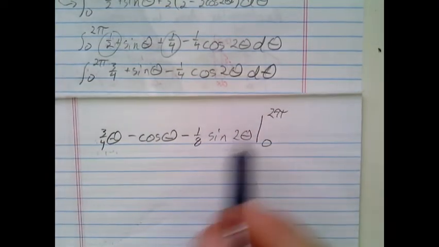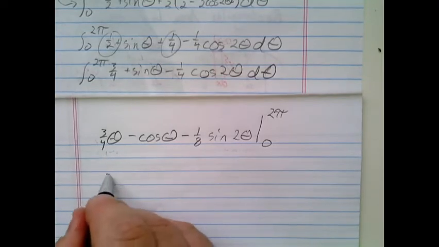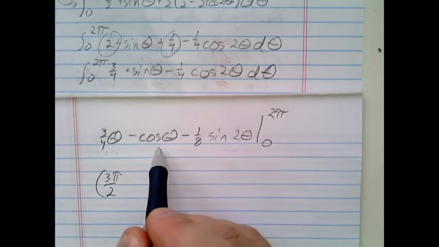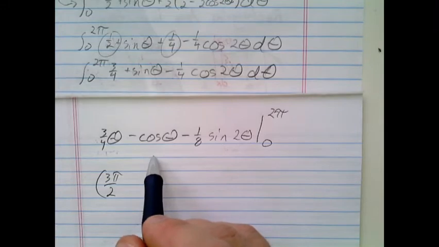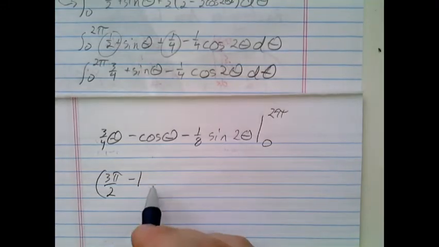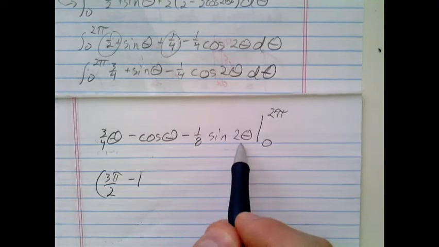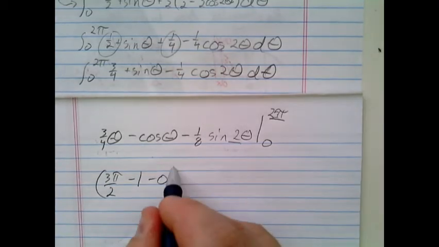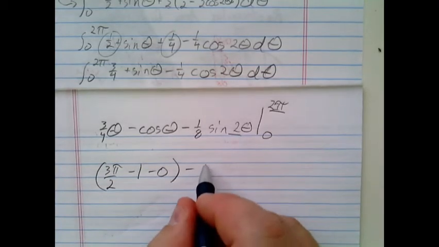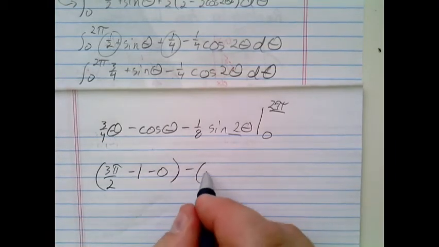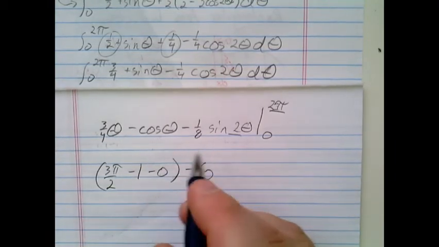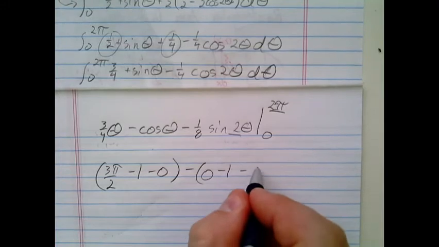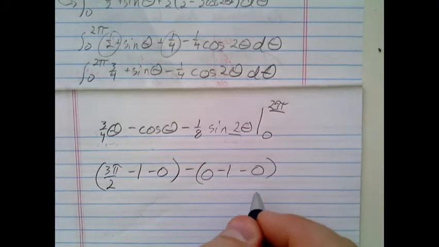All right, let's stick in the 2 pi. 2 pi times 3/4 would be 3 pi over 2. When I stick 2 pi into cosine, cosine of 2 pi is 1, so that'll be minus 1. When I put it in here, I would get sine of 4 pi, but sine of 4 pi is 0. Then when I stick the 0 in, putting 0 in here gives me a 0. Cosine of 0 is the same as cosine of 2 pi, it's 1. So that's minus 1. And then putting it in here gives me a 0.